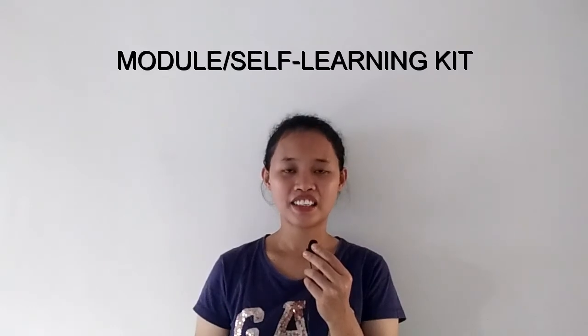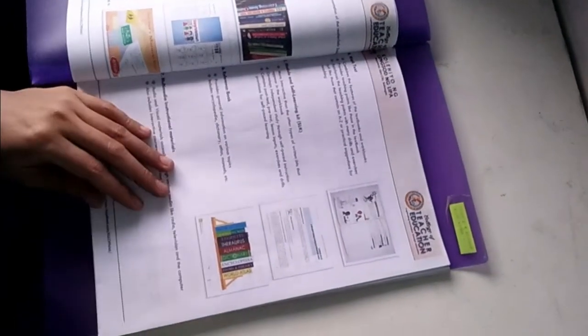Another instructional material that I am going to review is the module or self-learning kit. Personally, I really like this because it is really convenient and it makes learning easier for the reason that all the important topics or lessons are put in one material, making it possible for the learners to conserve time, effort, mobility, and financial resources.